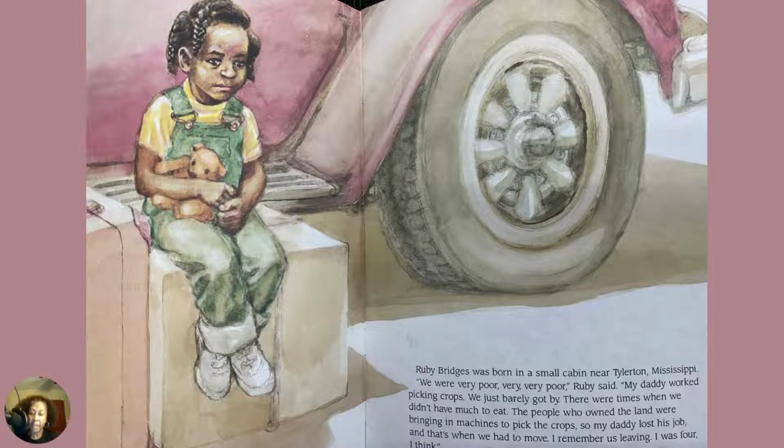Now, let's identify cause and effect on this page. Something causes something to happen. Remember that cause asks the question, why? Or it answers the question to why. Remember that cause always happens first, and the effect always happens secondly. The effect is what happened next as a result of the cause.